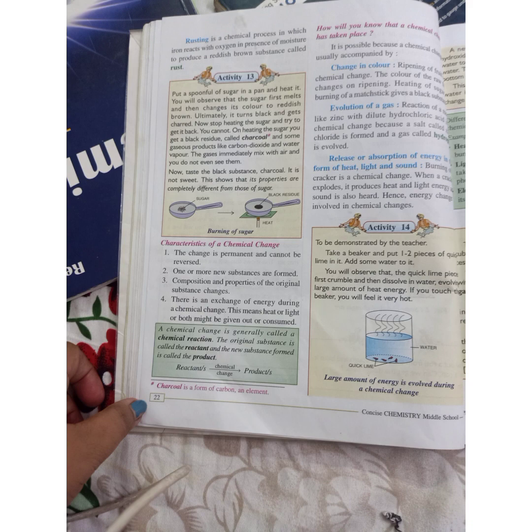Then we'll see the characteristics of chemical change. I have already told you this change is permanent and cannot be reversed. One or more new substances are formed, and the composition and properties are changing. There is an exchange of energy during a chemical change. This means heat and light or both may be released. So, a chemical change is generally called a chemical reaction. The original substance is called the reactant and the new substance formed is the product.